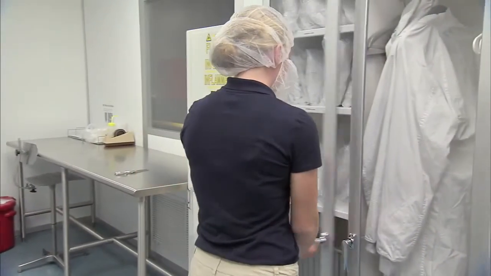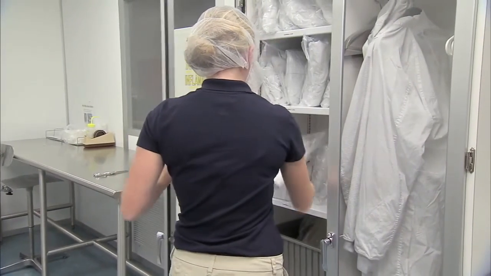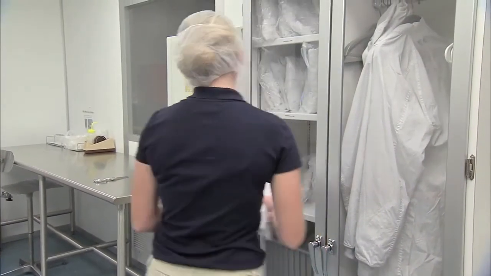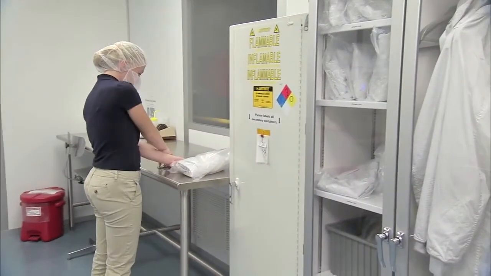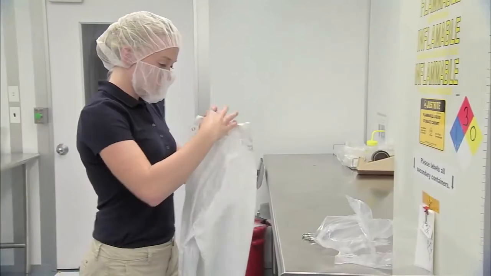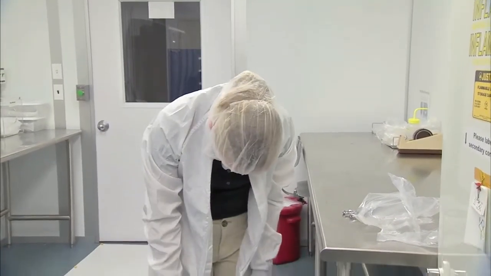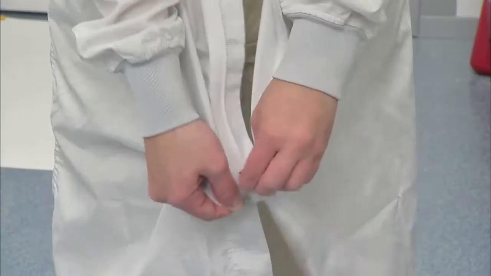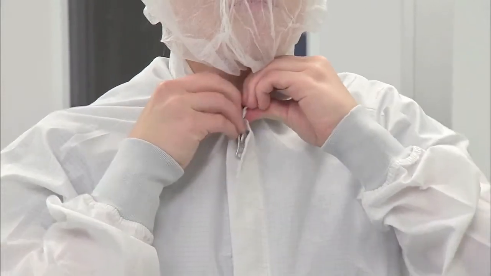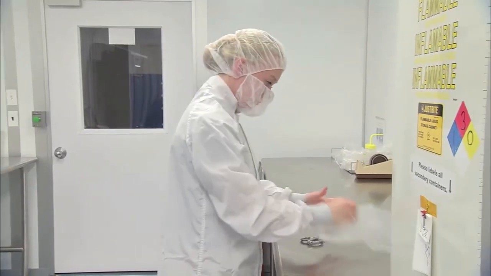Next, obtain a smock, which will usually be provided in a clean, sealed bag. Cut open the bag with scissors and throw the bag in the trash. Unzip the smock and put the smock on one sleeve at a time, taking care to make sure the smock does not touch the ground or other surfaces. Zip the smock all the way up and secure any snaps at the neck. Be sure to choose a smock size that fits comfortably, not too big and not too small.